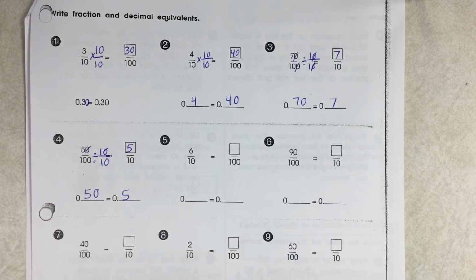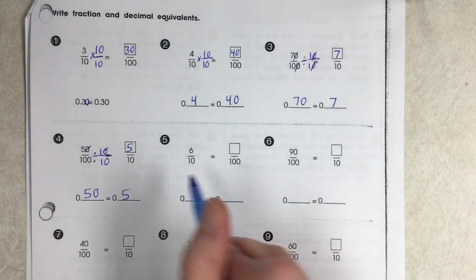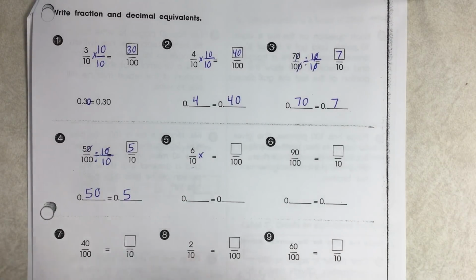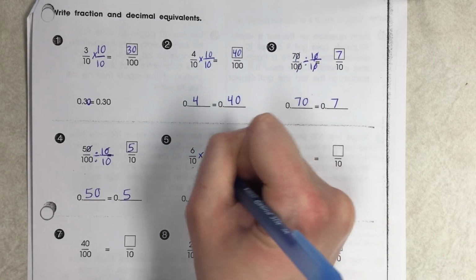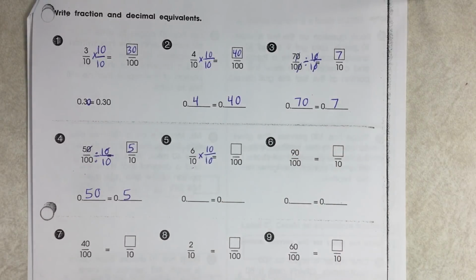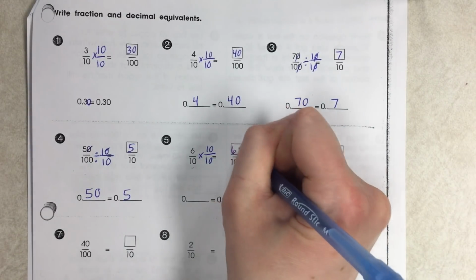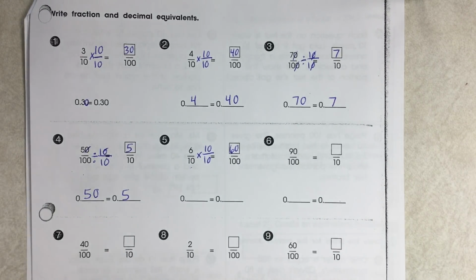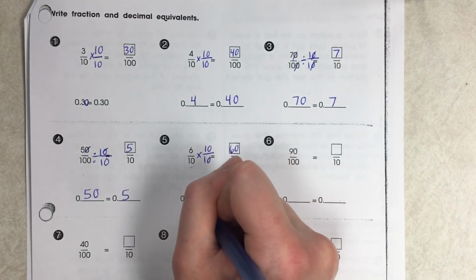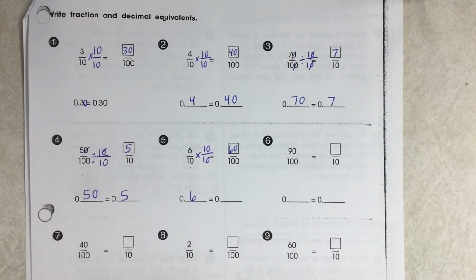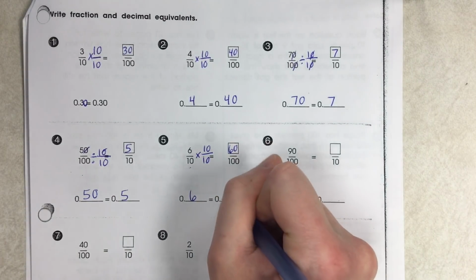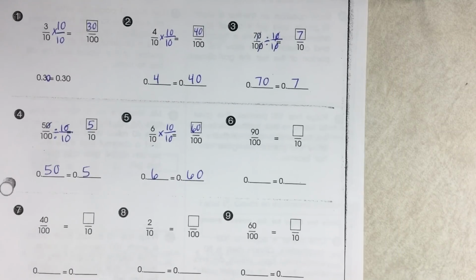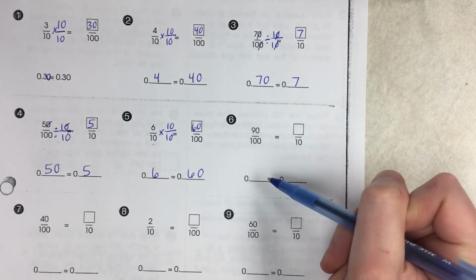6/10 to something over hundredths. 10 to 100, it's getting bigger. So I'm going to need to multiply. 10 times 10 equals 100. So if I multiply by the whole, 6 times 10 equals 60. 10 times 10 equals 100. Write our decimal equivalents. So 6/10 looks like that, 0.6. 60/100ths would be 0.60.